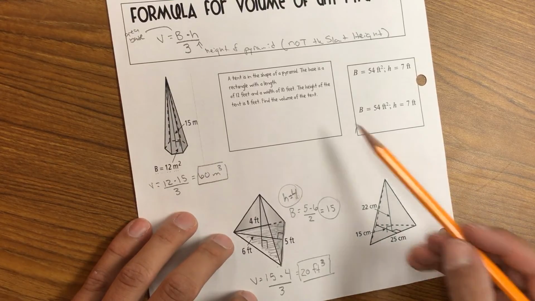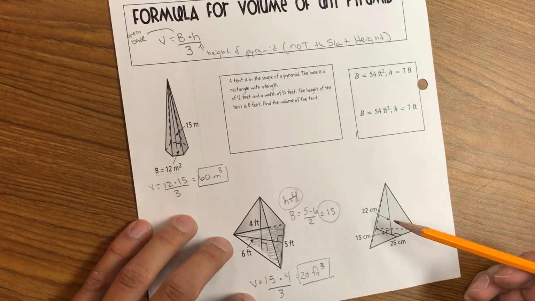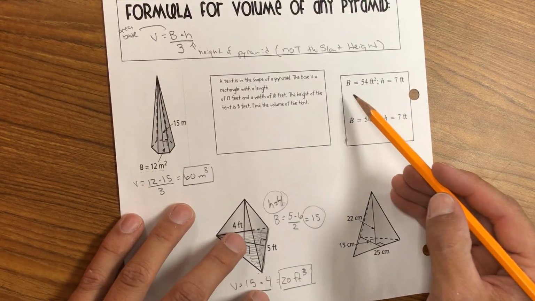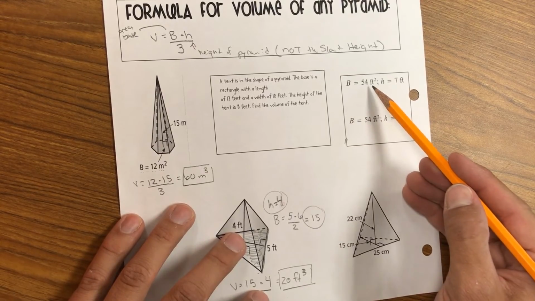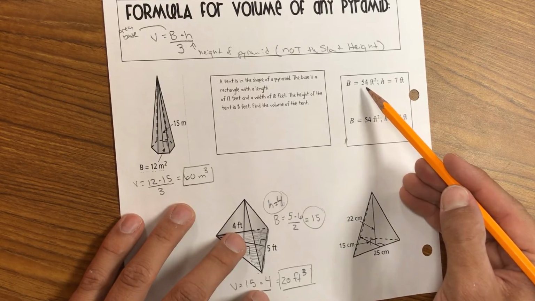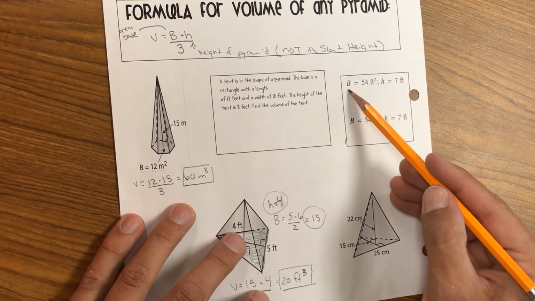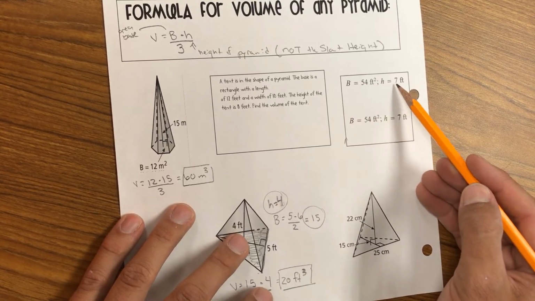Which one do I want to do for you? I want you to try the story problem, and I want you to try this one on your own. So let's just use these numbers here for our third example. It gives me the base. I don't even know what this is. The base of this object could be a square, it could be an octagon, it could be a pentagon, it could be a rectangle. It doesn't tell me. It just tells me that the base is 54 square feet and that the height is 7.